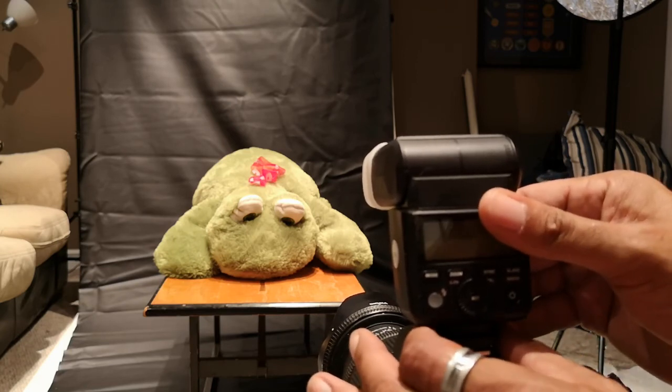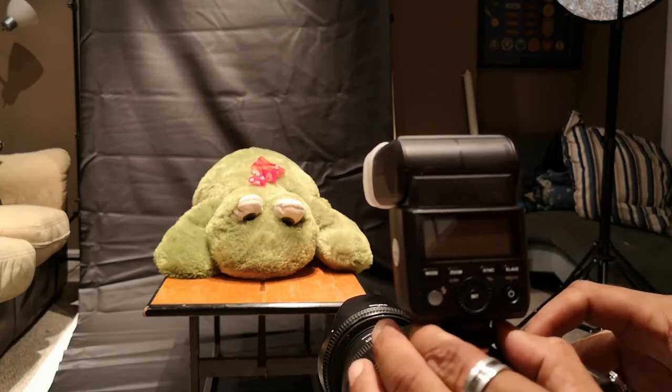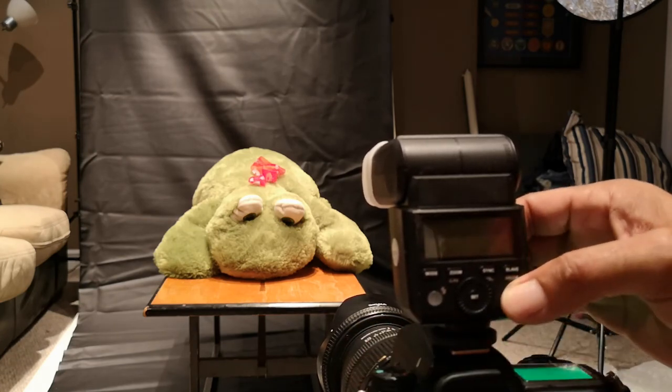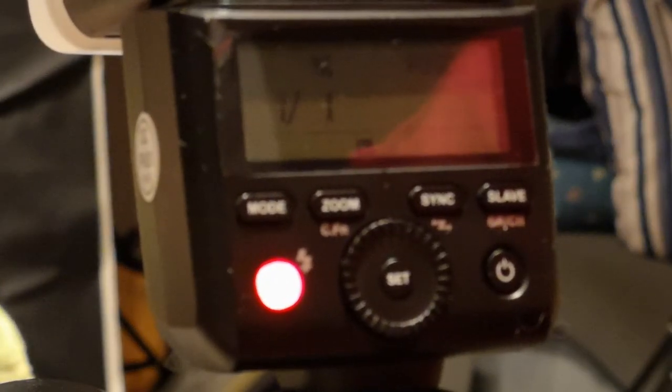Alright, let's pull this off. Actually, let's leave it on the camera. I'll just zoom this in. Let's see if I can get this angled. There we go. Oh. Not quite. Alright, let me bring this up so you can actually see the buttons I'm going to be pressing here. There we go. Perfect.